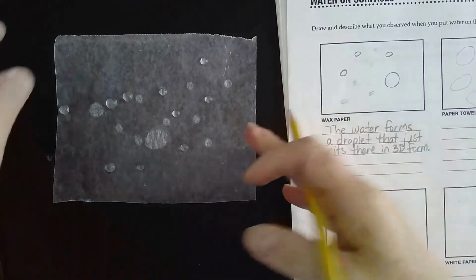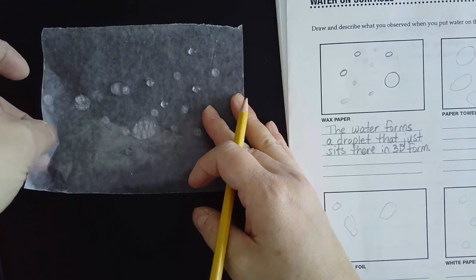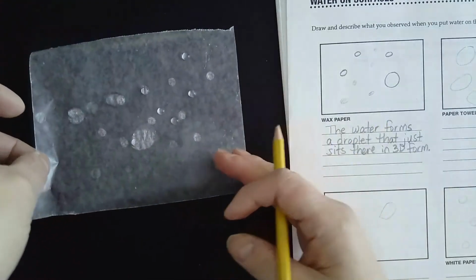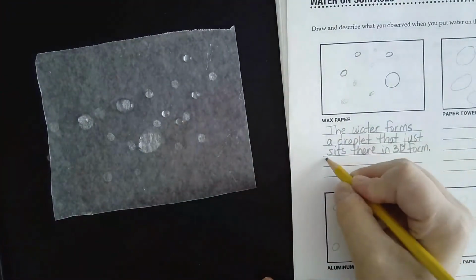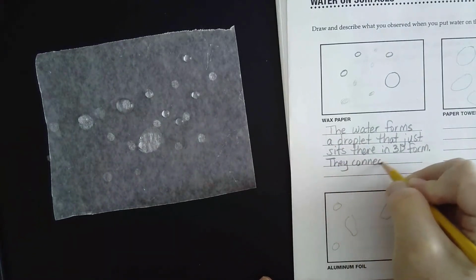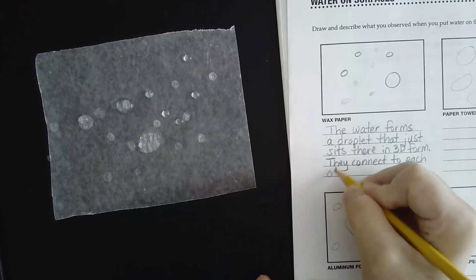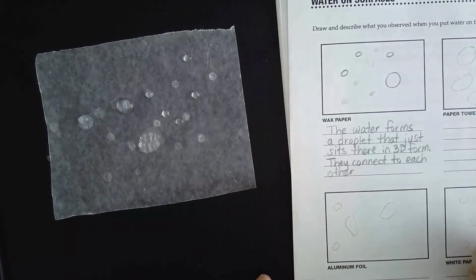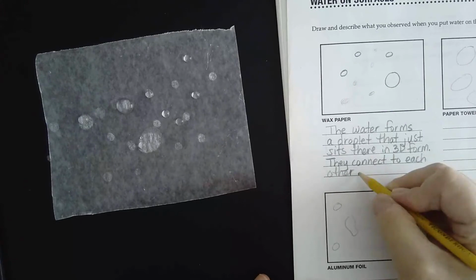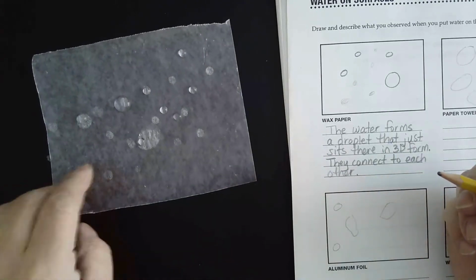And then if we move the wax paper around, the water droplets connect and make larger droplets. Okay? They connect to each other. And what is left behind? You feel free to touch it.